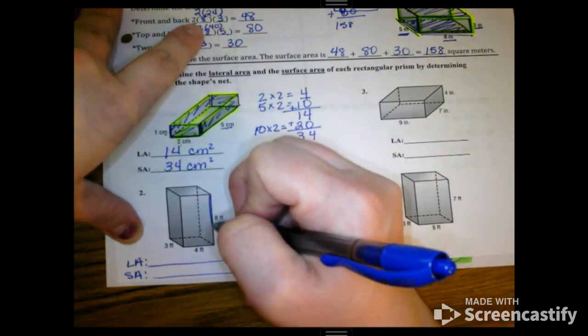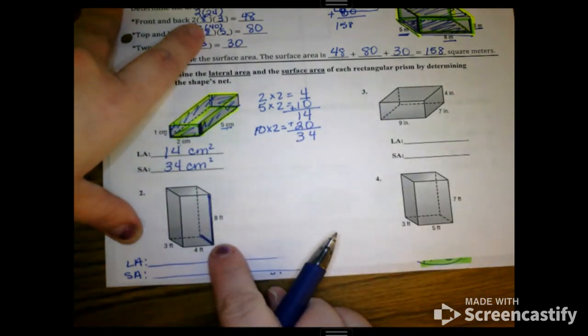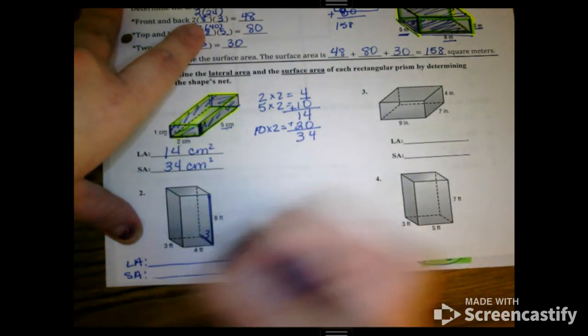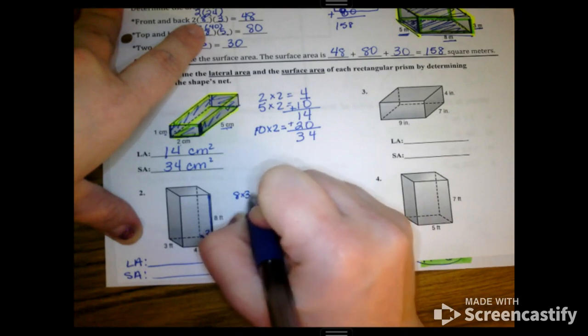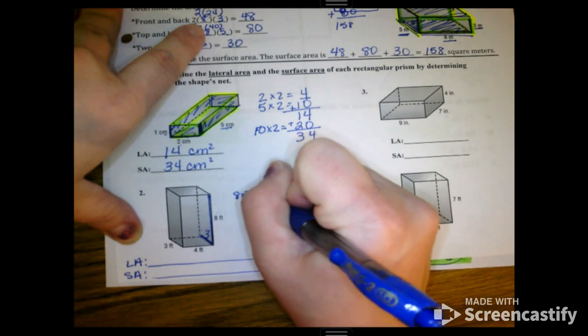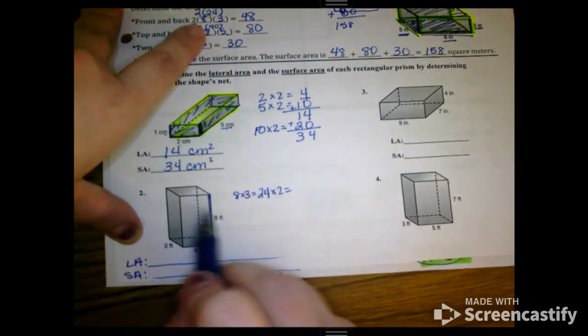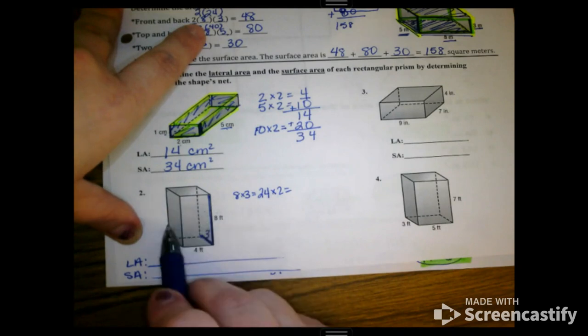For my lateral, remember, I'm doing all the sides. So my first side is 8. What measurement goes down there with this one? 3. So 8 times 3 is what? 24. What do I have to do with 24? Why am I doubling it? Because I have another side. They're exactly the same.